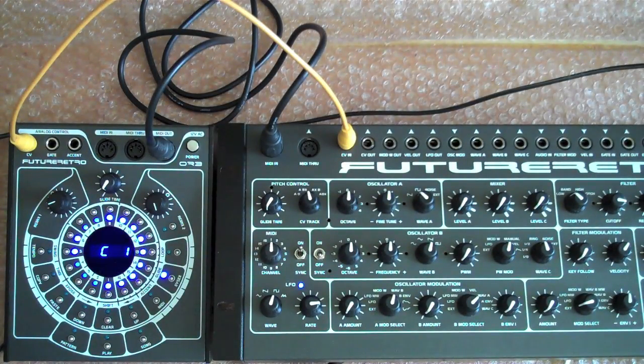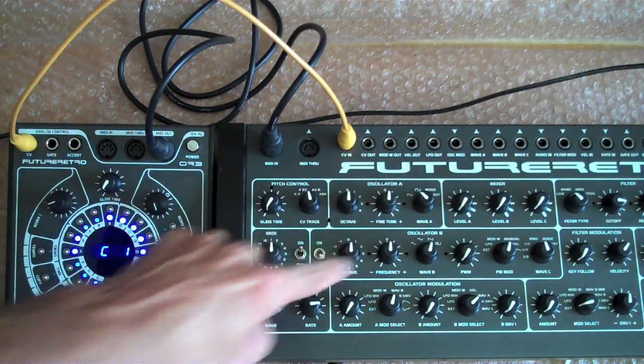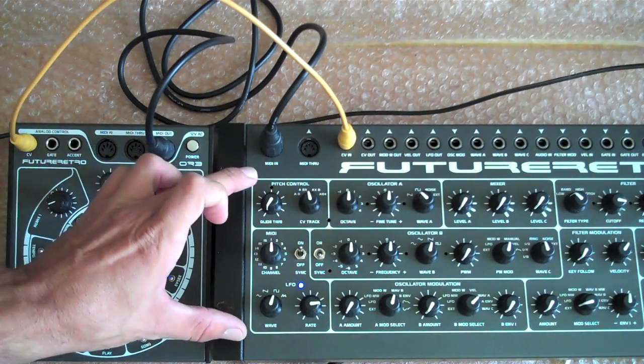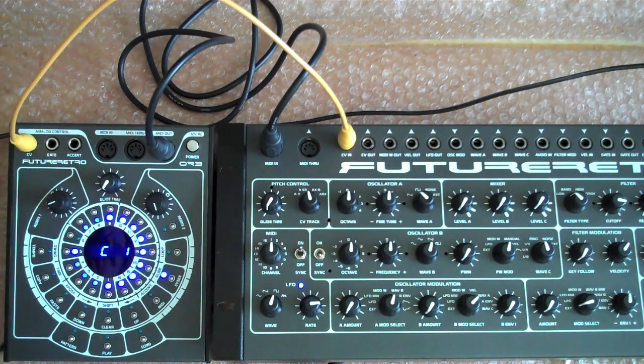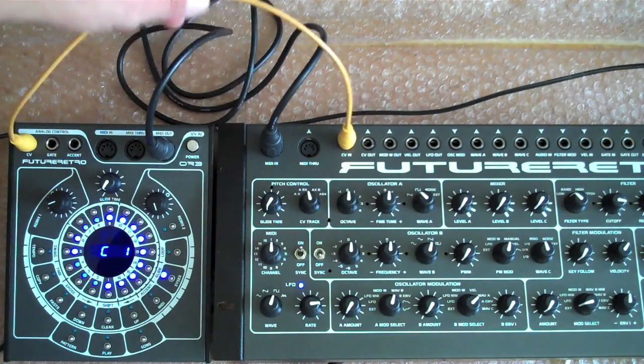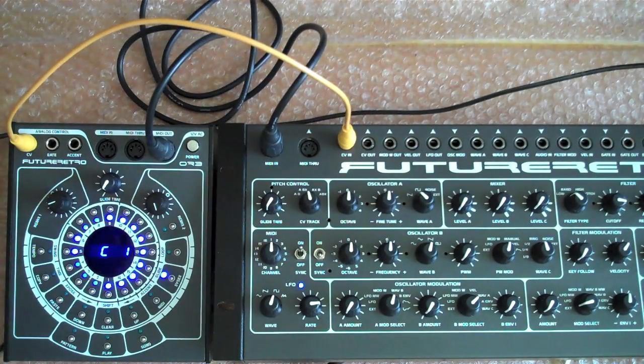In this tutorial I'd like to demonstrate how we can use the orb to control the XS, and when doing so we can actually assign different glide times to each oscillator. It's pretty unique, and we'll show you the ways that the orb handles glides differently than the XS. So you get different results depending on whether we're controlling the XS via MIDI or via the CV gate controls.